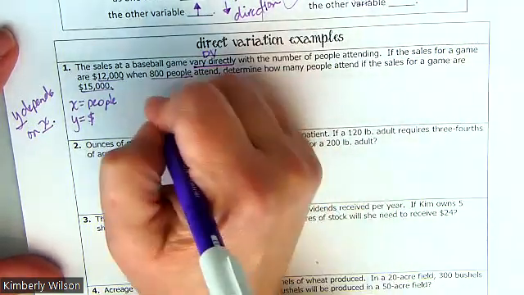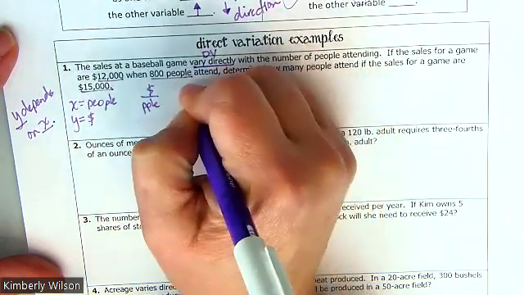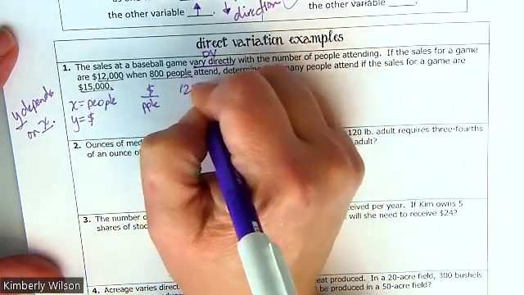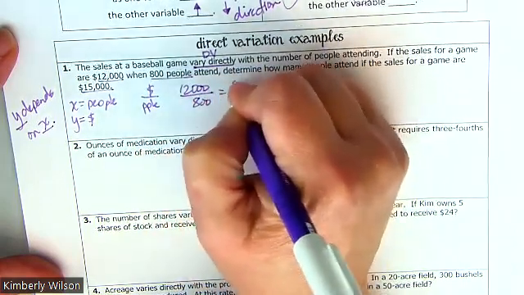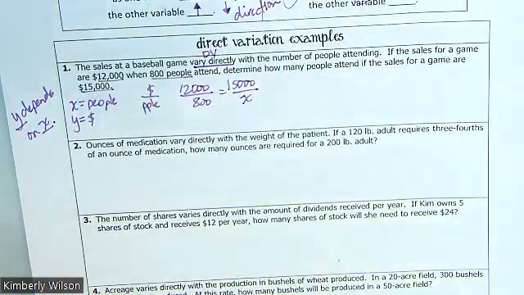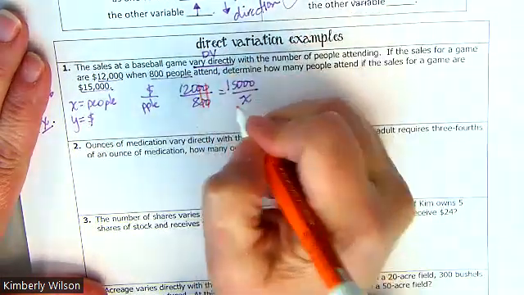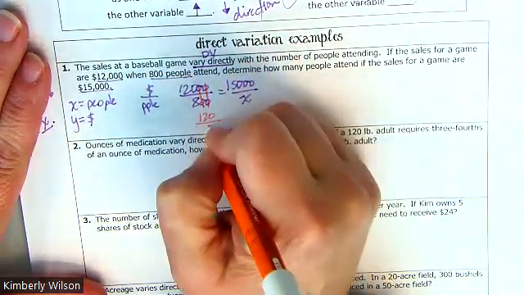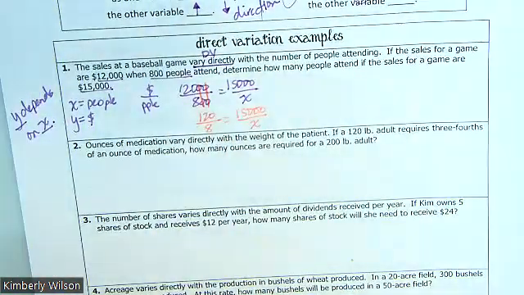So I can set up my proportion where I'm going to have money over people. So I'm going to have 12,000 over 800 equals 15,000 over X. And now we solve. Well, when I'm looking at this, I can cancel out those extra zeros. So I end up with 120 over 8 equals 15,000 over X. Make my equation a little bit easier.